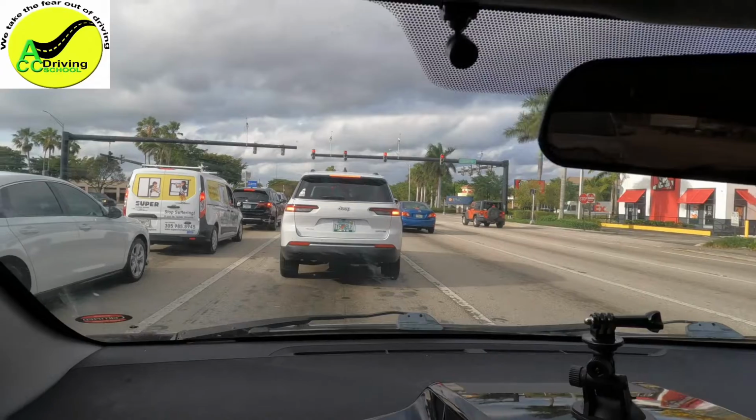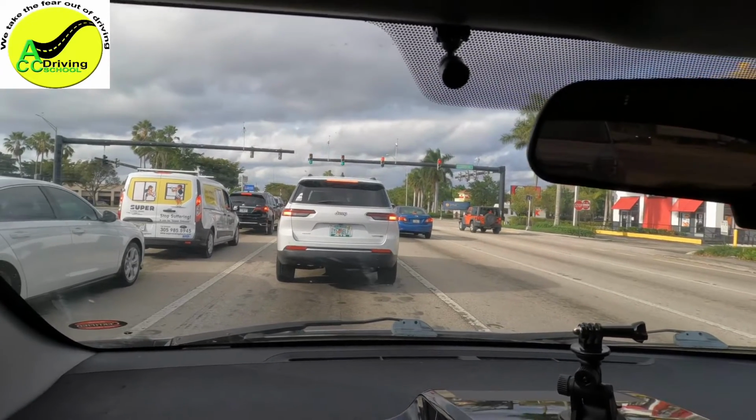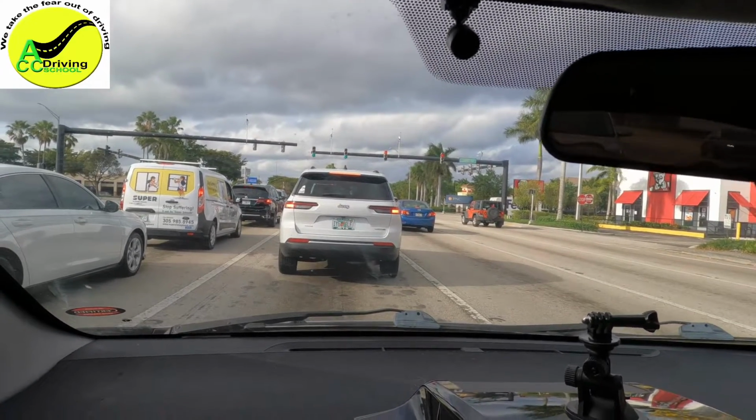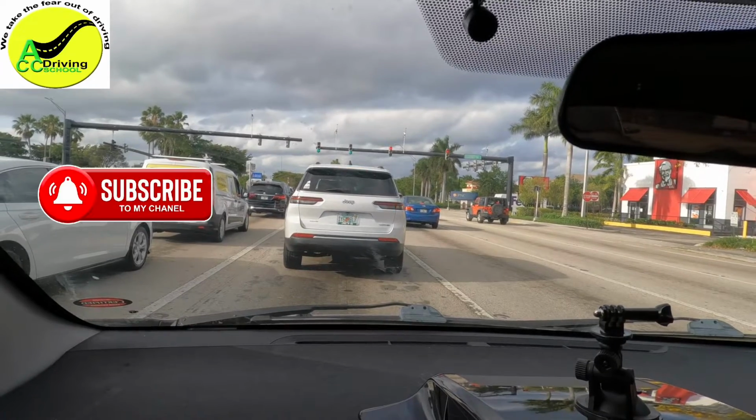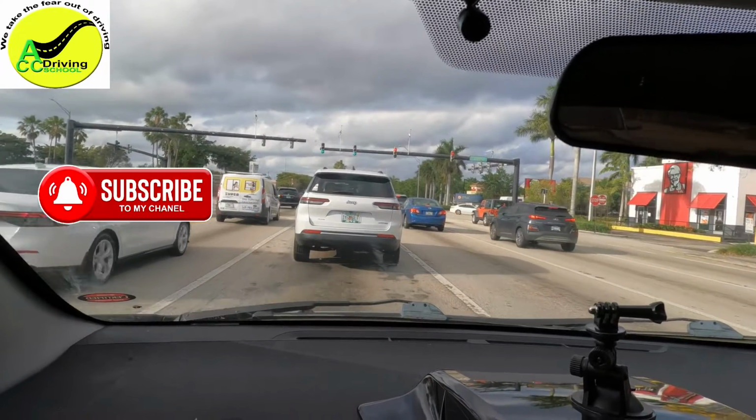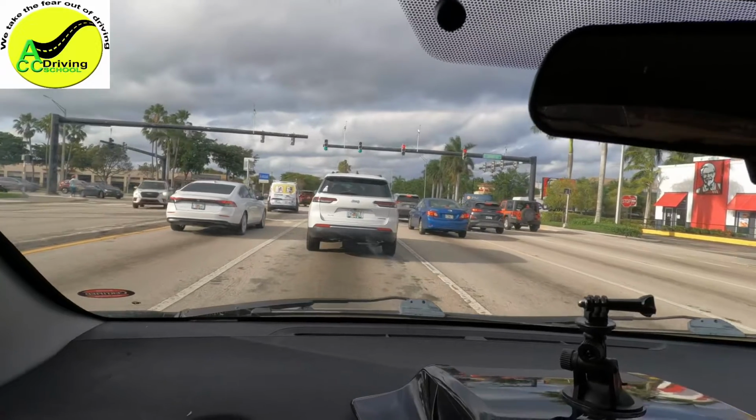And always remember to leave the space between you and the car in front of you. Make sure you can see their back tire and where it's touching the pavement. If you can't see that, then that would mean that you are too close.